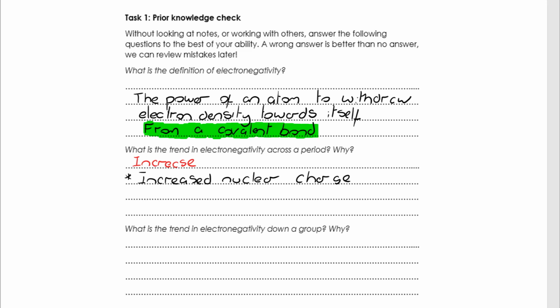Each subsequent atom has an extra proton, and that's pulling on the electrons on the outside and therefore within the covalent bond. But it's not the only reason. It's also the fact that there is no increase in shielding. So you've got a nice little two-marker explanation there for why electronegativity increases across a period.